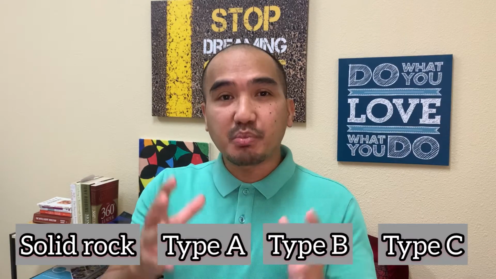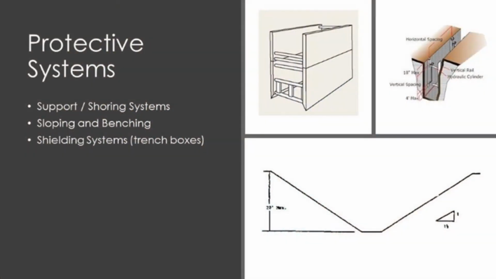Since we are talking about cave-in, let's now discuss right away the protective systems that we can implement in order to prevent cave-ins. Of course, the protective system depends on the type of soil being excavated in your construction site. There are three protective systems written in the standard from which your competent person can identify the appropriate one to implement.